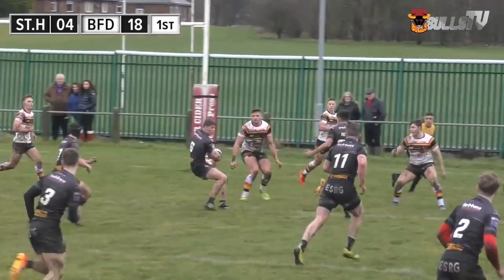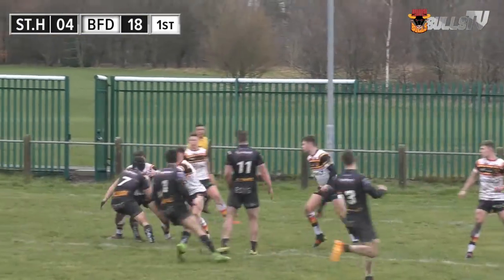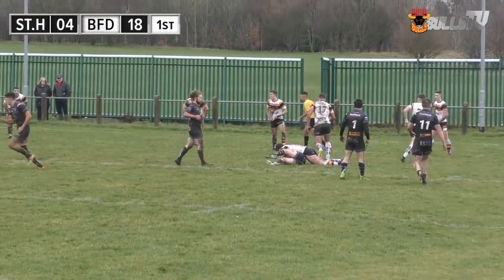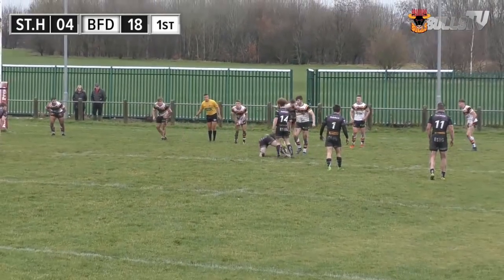It goes there to Horn. Horn's going to be wrapped up 2 metres shy of the Bradford line. Bradford looking to hold out here. Time added on at the end of the first half. The lead by 18 points to 4.